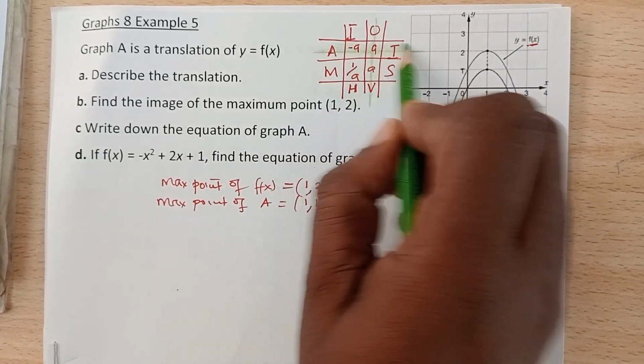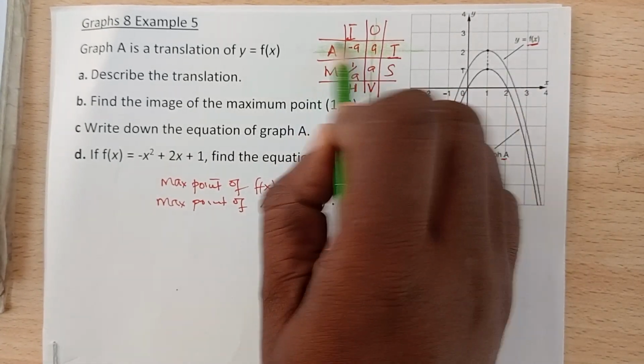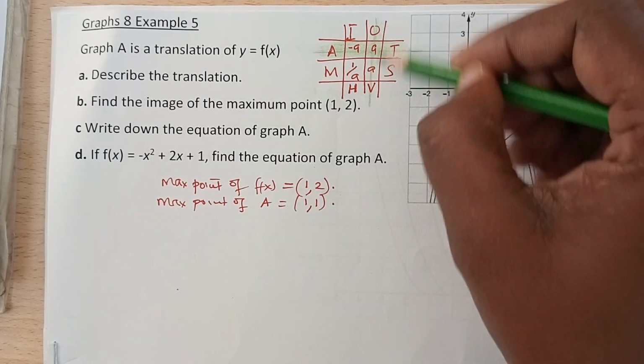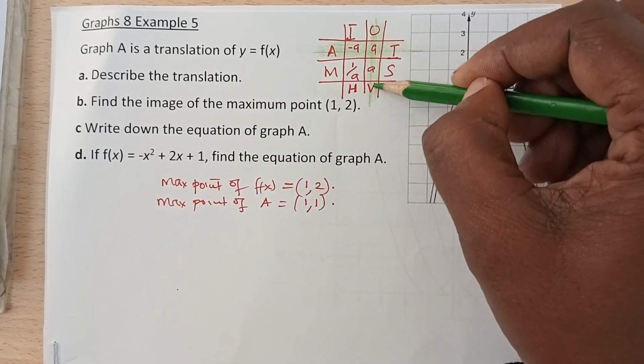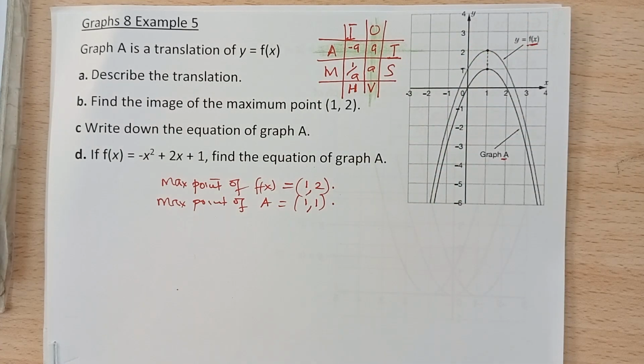So that is the column we are going to highlight: vertical translation of A steps, meaning that it has gone down one step.